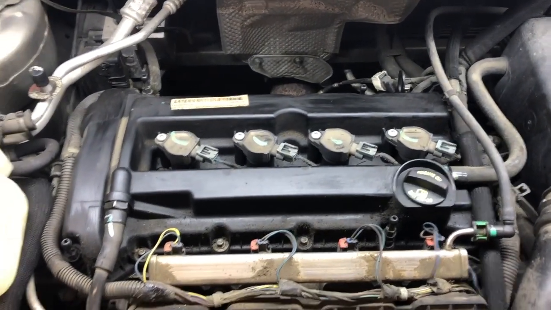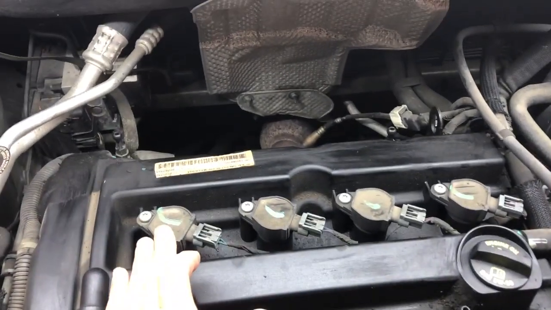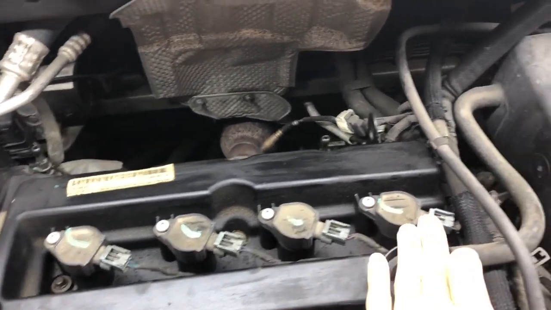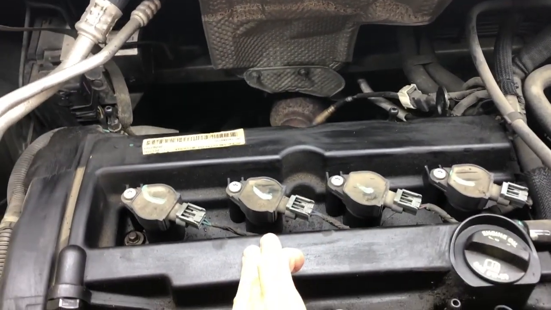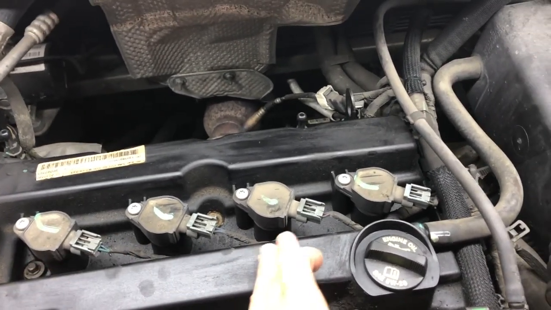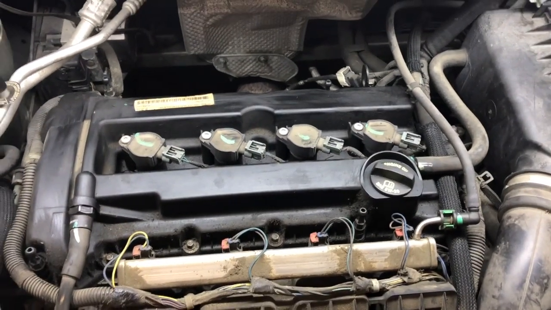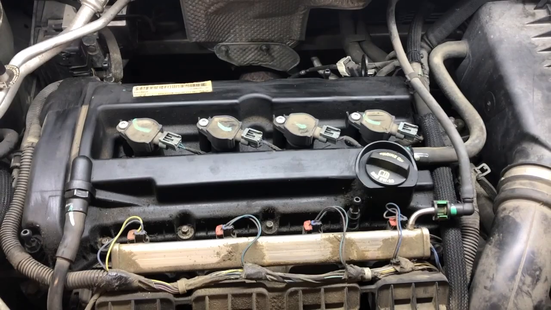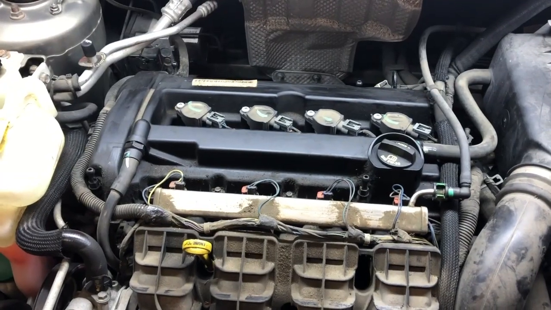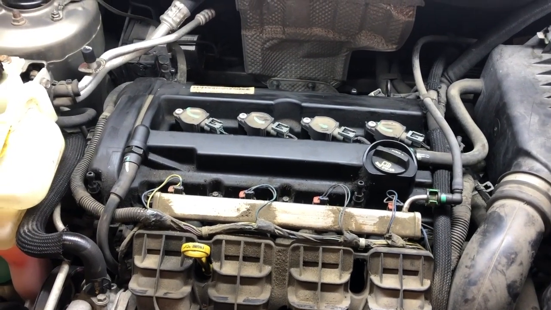Now, the firing order for this engine is cylinder number 1, cylinder number 3, cylinder number 4, cylinder number 2. That is the firing order. So 1, 3, 4, 2 is the order of firing, if you need to diagnose coils and whatnot, coil issues. All right, that's how you identify cylinder numbers in a Jeep Compass 2008 model.